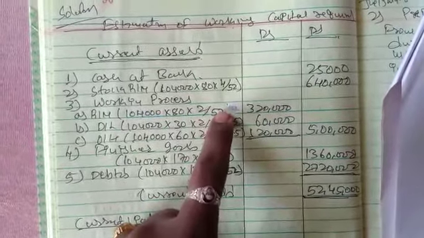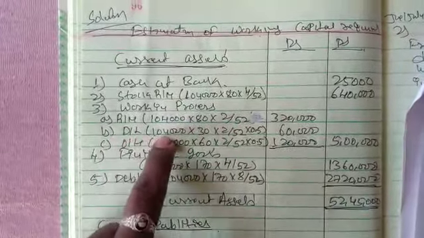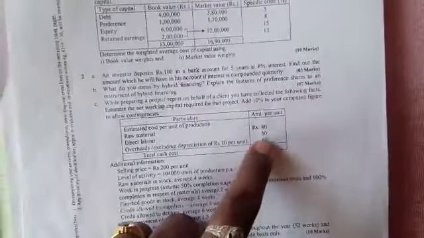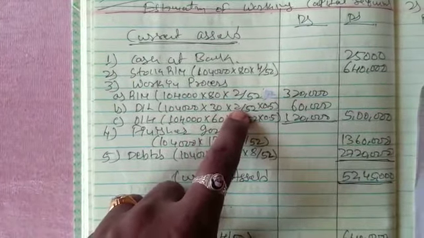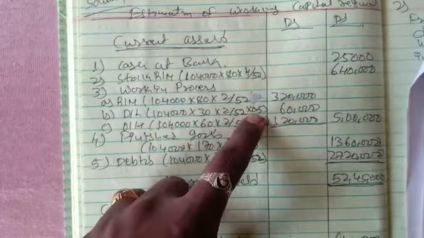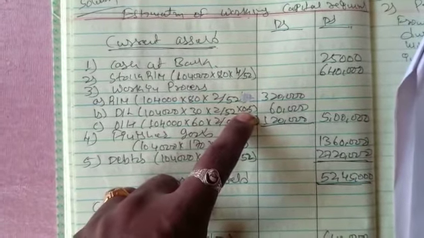This is into 100%. Then direct labor is 1,04,000 into 30 into 2 divided by 52 weeks into 0.5. The 0.5 means conversion of 50%.